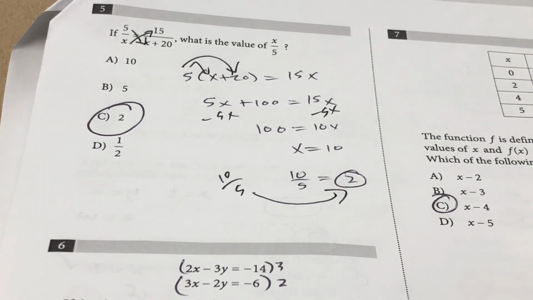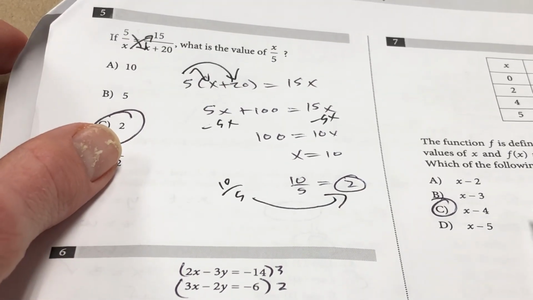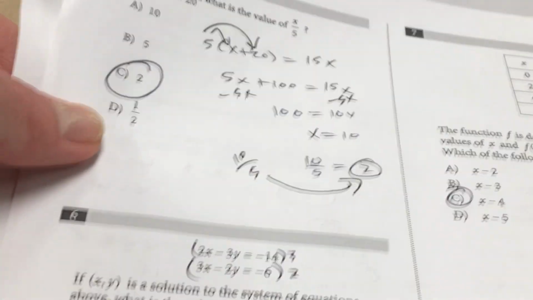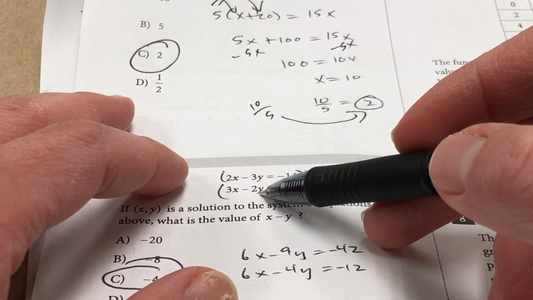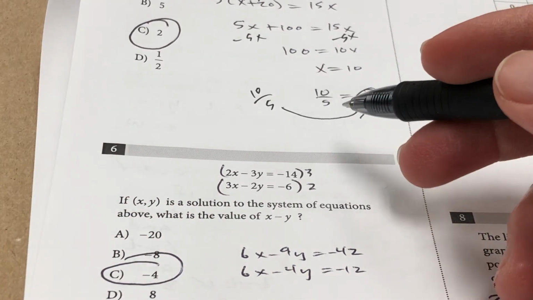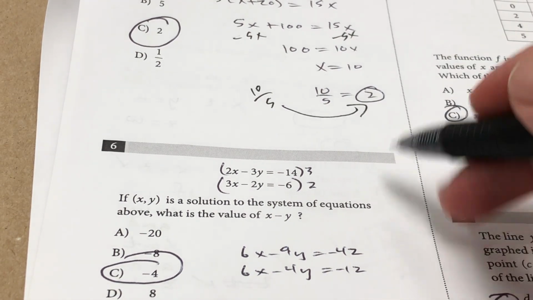Okay. If (x, y) is a solution to the system of equations above, what's the value of x minus y? Sometimes you can just subtract the equations and you get x minus y. If you flip these, you would get x plus y. All right, so we can't do that. We just got to do what we did in chapter 3, college algebra, solve a system.